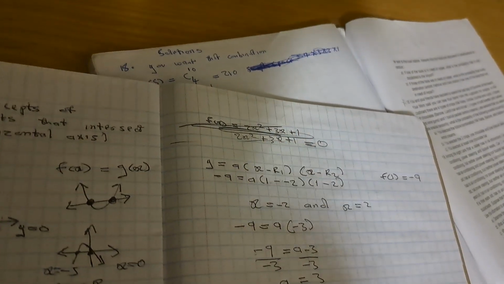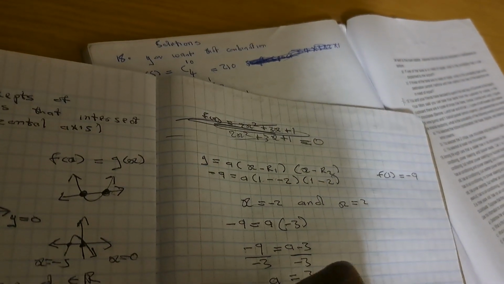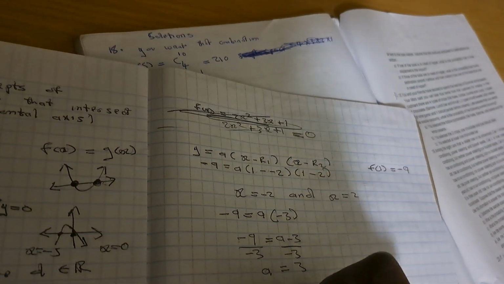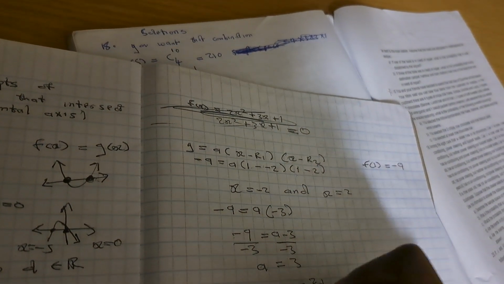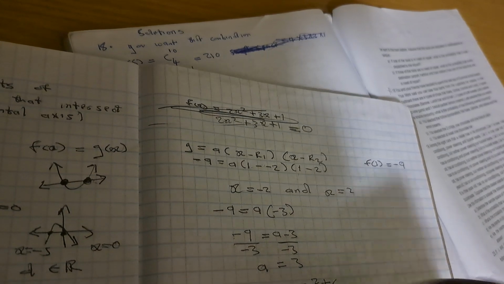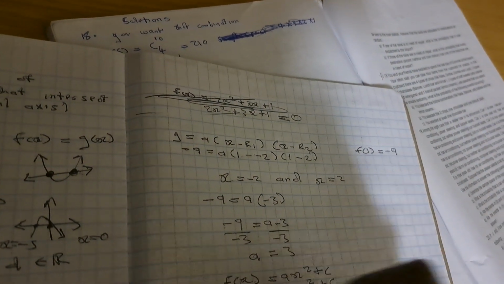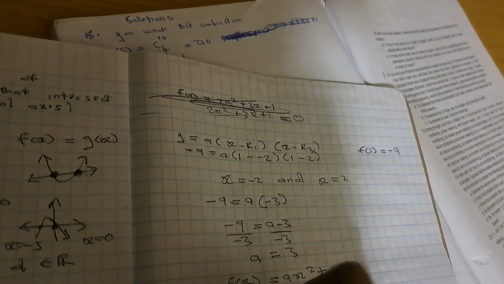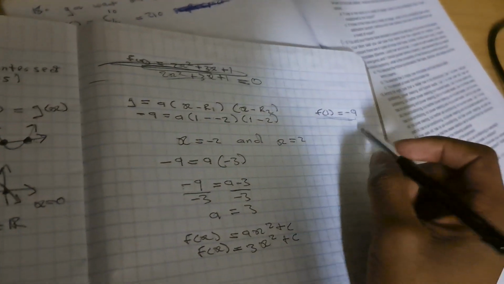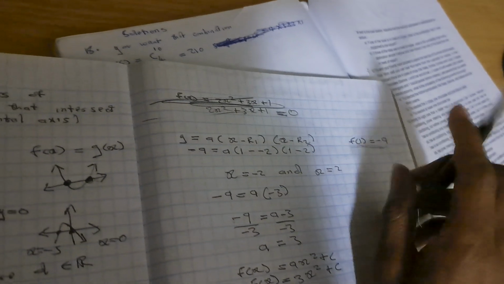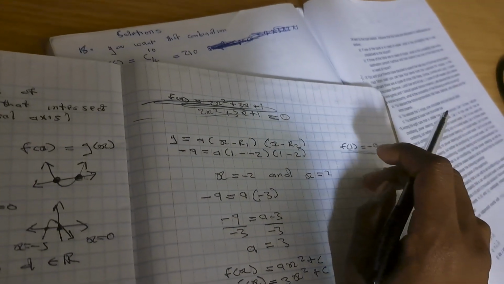Now we want the value of c, and our equation was f of x is equal to ax squared plus c. We know the value of a is 3, right? Remember, we're given a point. Listen, this is a trick. Very good one.